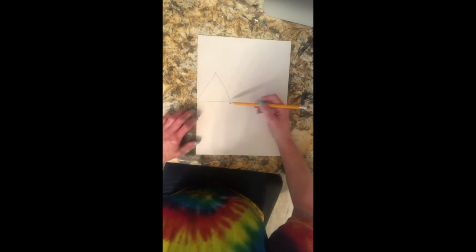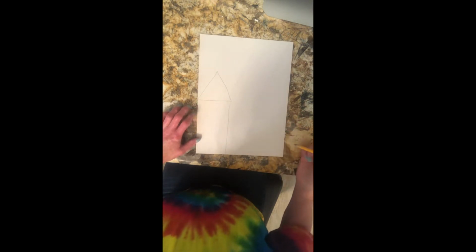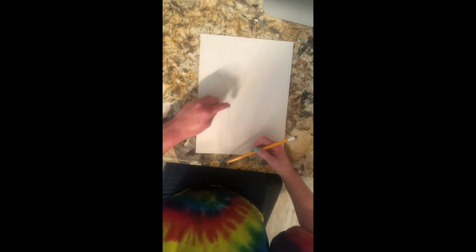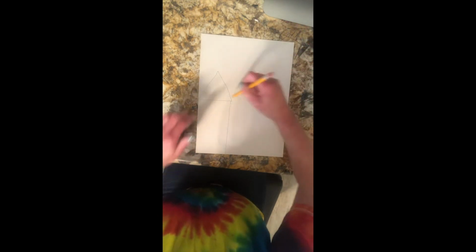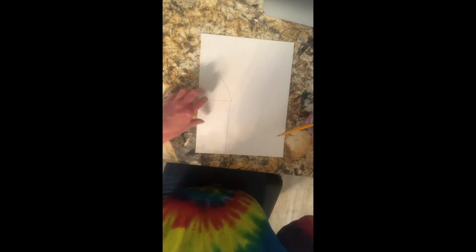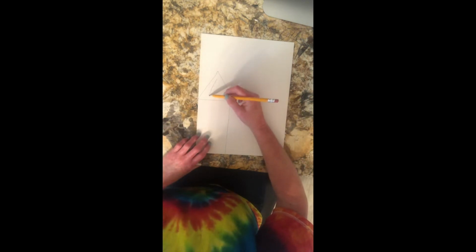And then I'm going to draw a straight line going off the page at the bottom. So it's kind of like a rectangle and a triangle. This is all blank, so this is what my positive space is right now, the house. I'm going to draw a triangle window in the top.